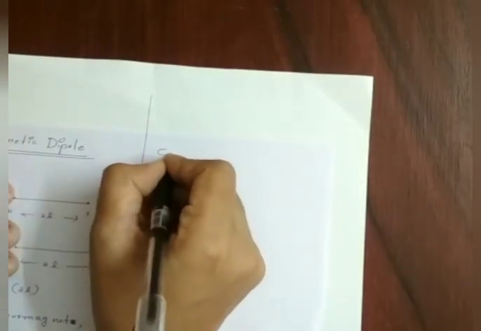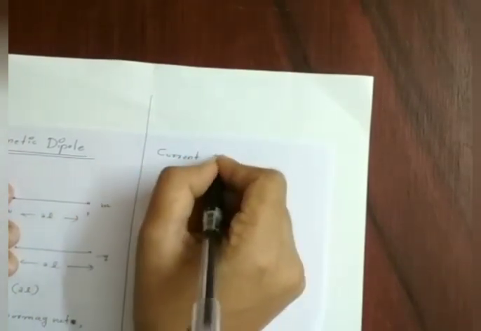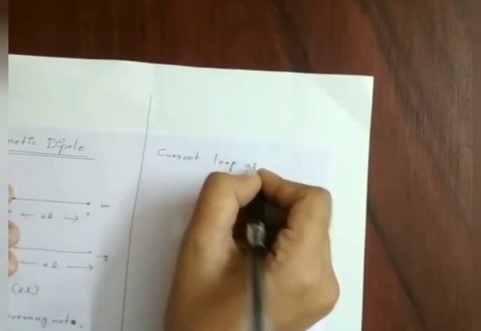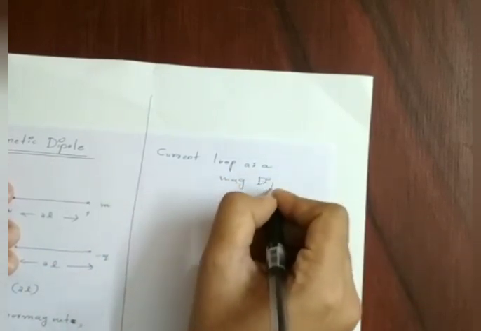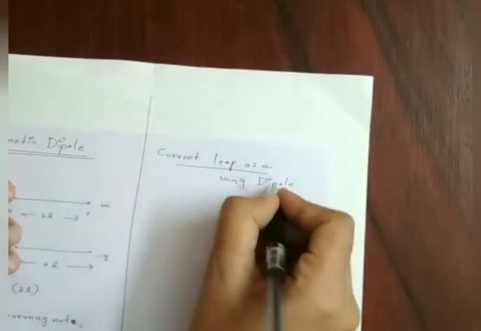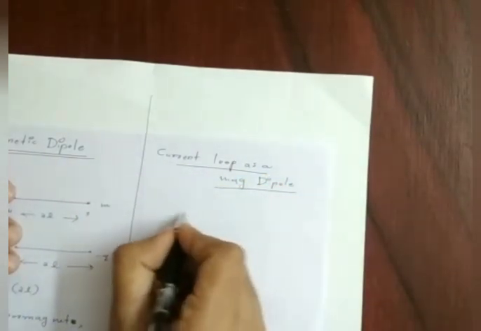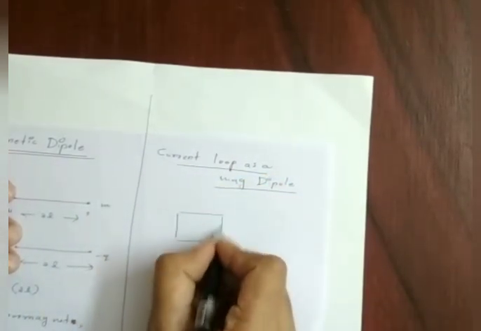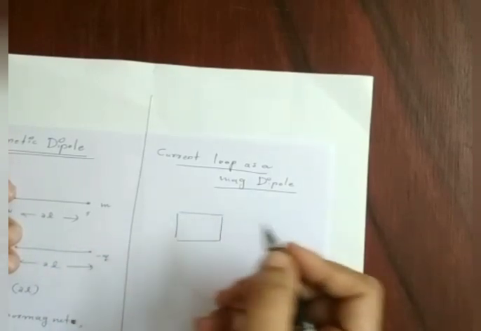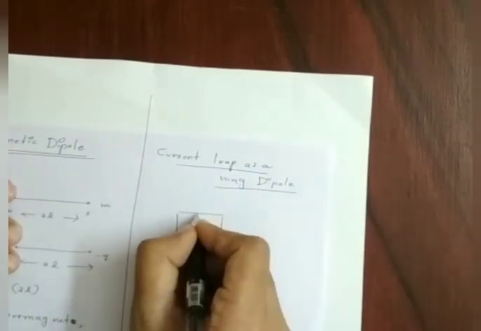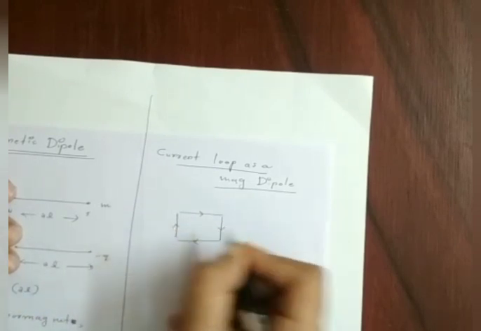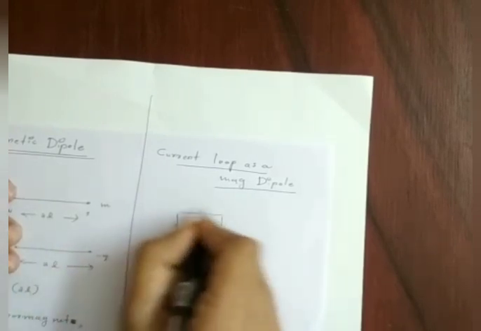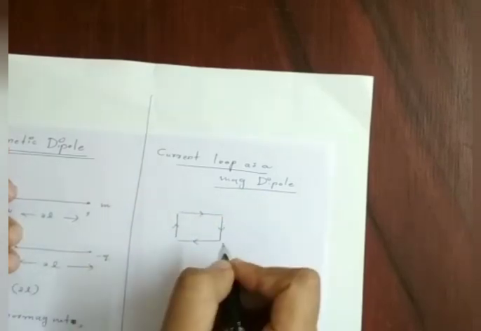Now, current loop as a magnetic dipole. What do you mean by a current loop as a magnetic dipole? We have already said that a closed current loop, whatever be the shape of the loop, let it be square, circle or any shape, suppose it is carrying a current in a particular direction, then this current loop acts as a magnetic dipole.